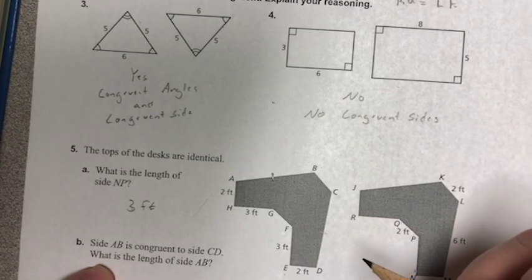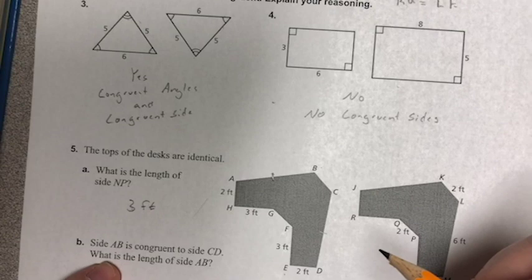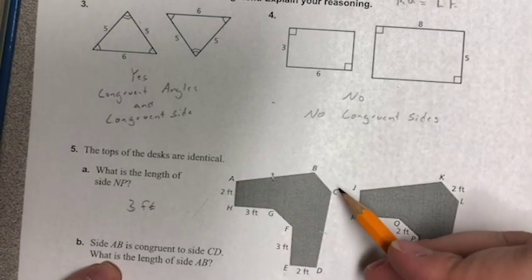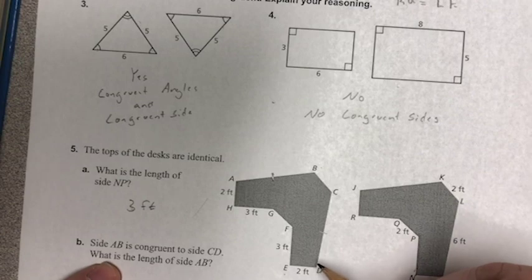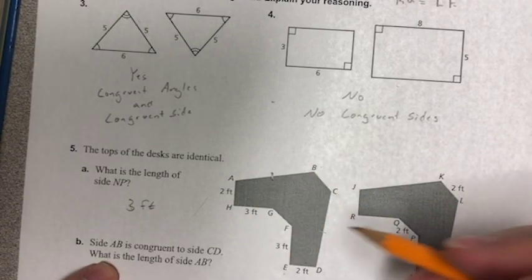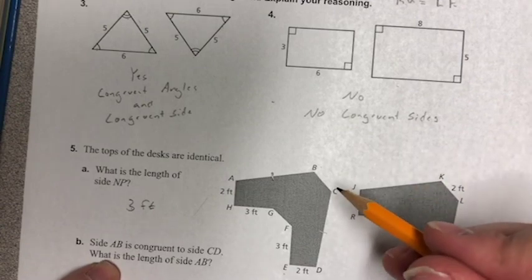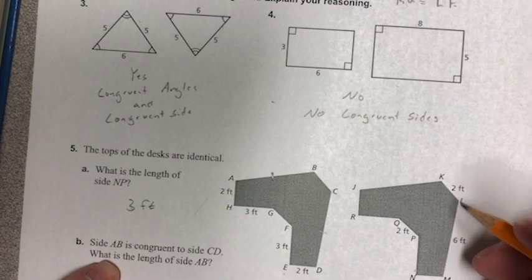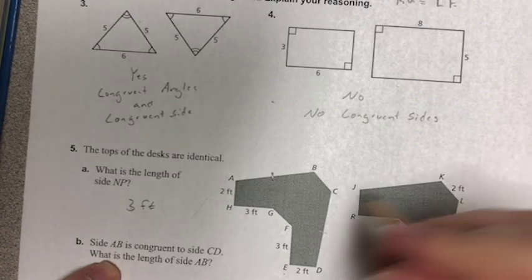And then it's asking me, what is the side length of AB? Well, I don't know what that is, and I don't know what it is over here. However, I do know that this whole shape is congruent with this one, and this CD side is congruent to LM, and that's 6 feet.